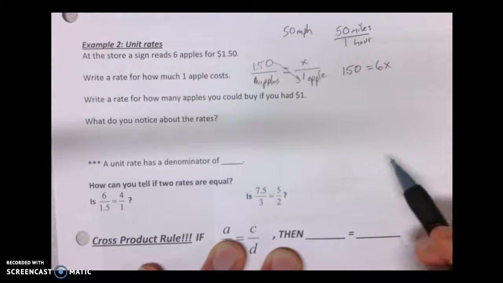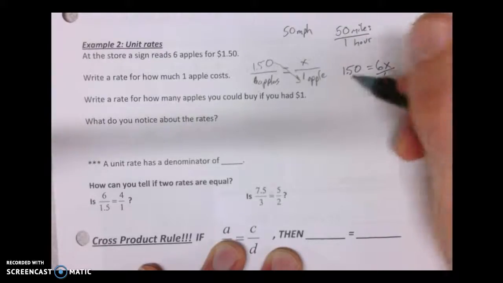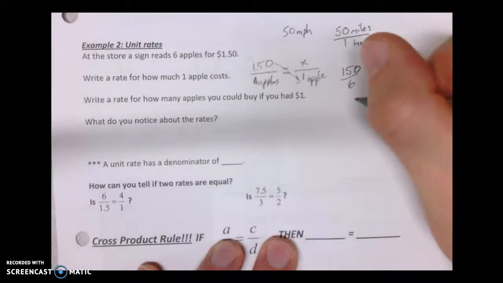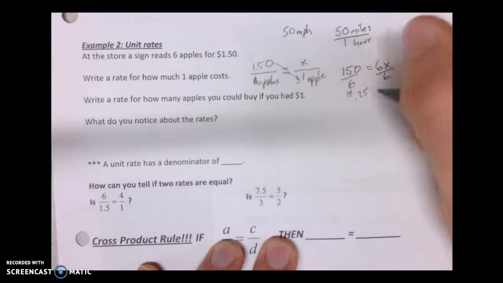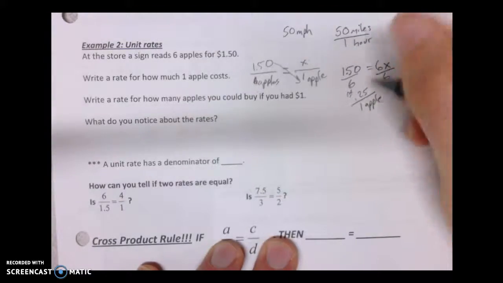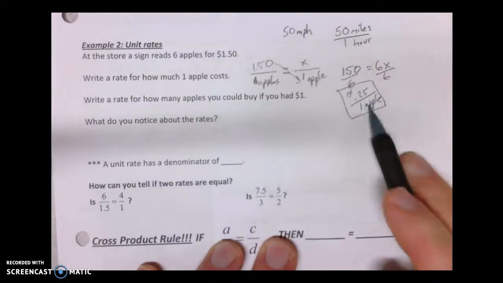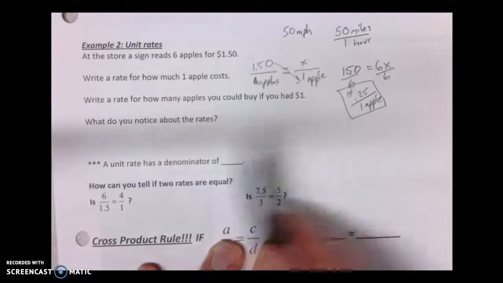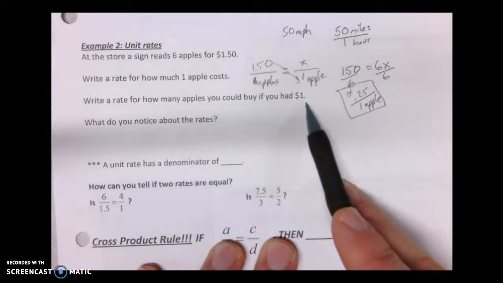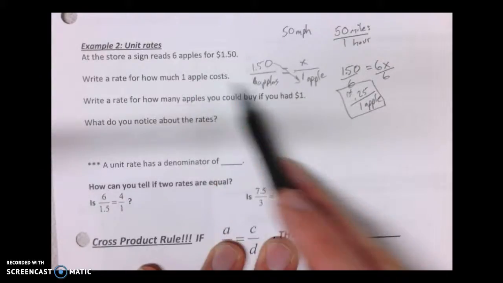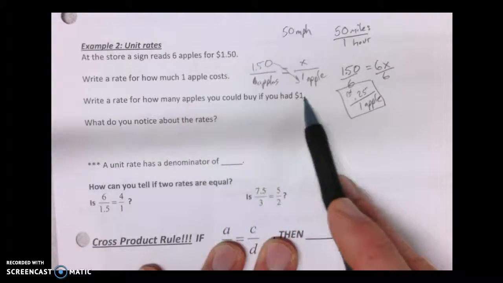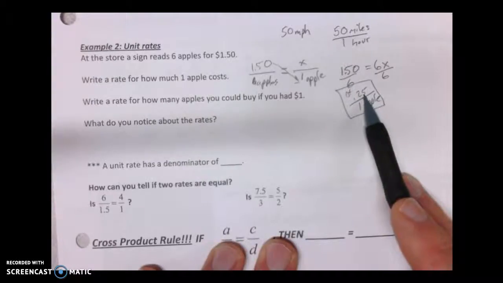All right, then the next step is I'm going to divide by 6 and divide by 6, and $1.50 divided by 6 is going to give me 25 cents, and that's per one apple. This is a rate because it's 25 cents per apple. Look at the next question. Write a rate for how many apples you could buy if you had $1. So now instead of having one apple on the bottom, I want $1 on the bottom. How many apples could you buy if you had $1? Well, just looking at this, it's 25 cents an apple.